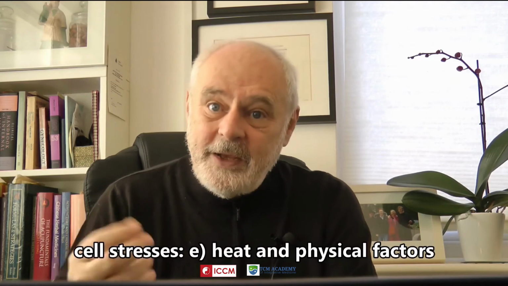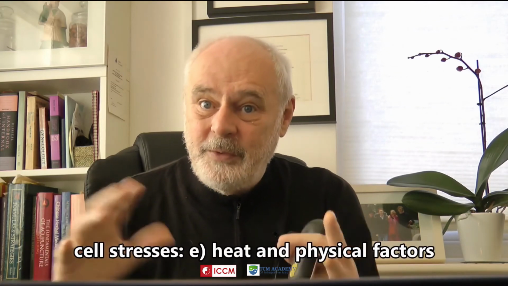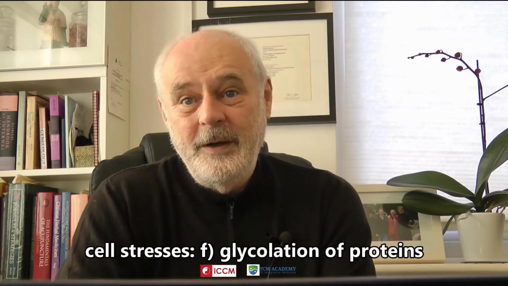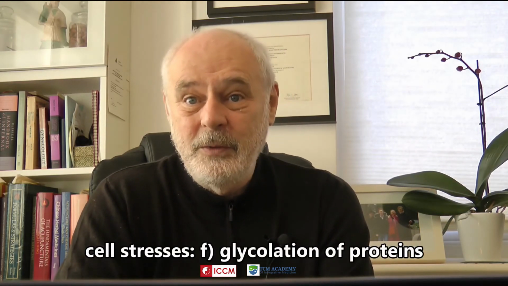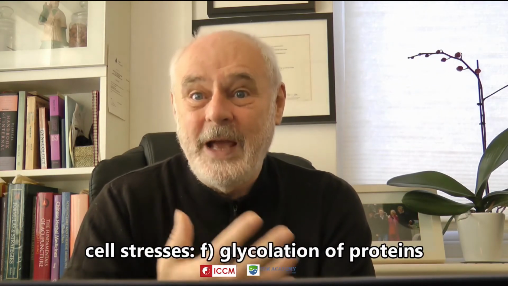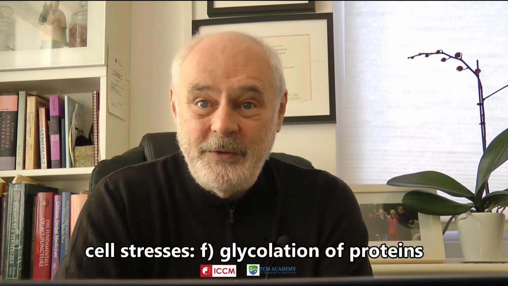Heat damages proteins, it tends to denature them. Even physical shaking can take a complex protein and jigger it up so that it loses its shape. And also there's the question of the way that proteins react with sugars in the body, especially small sugars like glucose, that will glycate proteins. They'll react with the proteins themselves in order to clump them up.